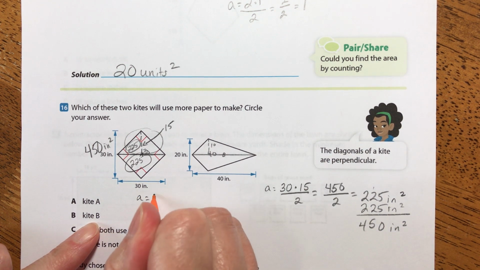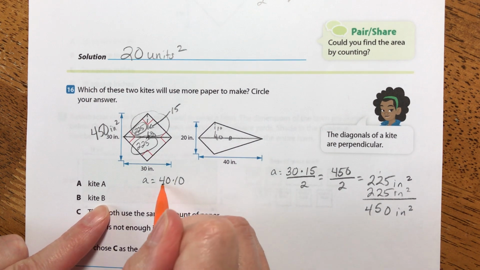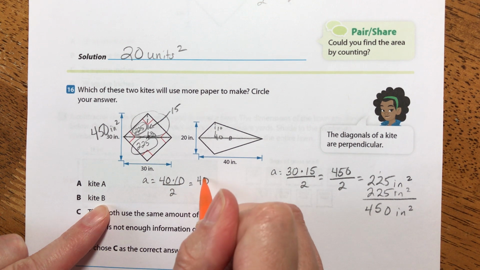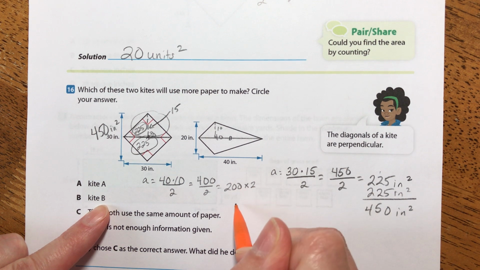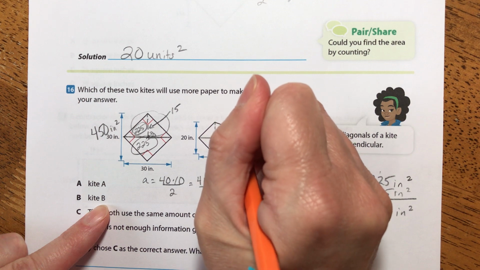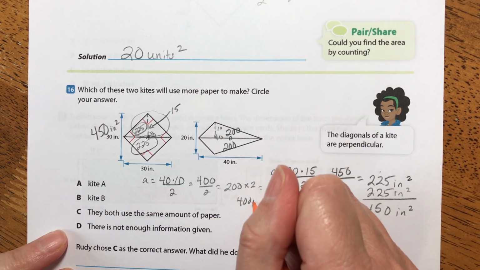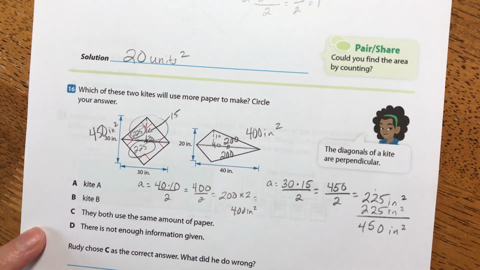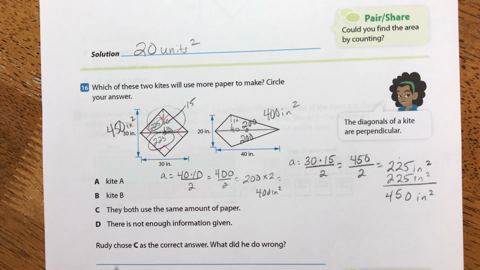So area is base times height divided by 2, right? Well, 40 times 10, well, 4 times 1 is 4 with 2 zeros. It's 400 divided by 2, which is 200, but I'm going to multiply it by 2 because if this is 200, this is 200. So this is 400, what is it, inches squared. All right, so now we know the answer. Which one uses more paper? Which one's bigger? Kite A.